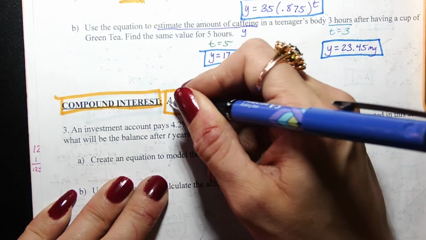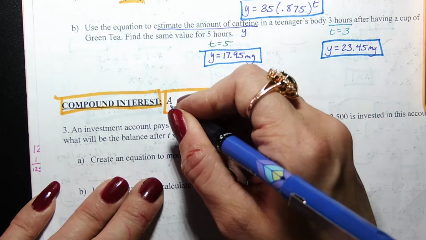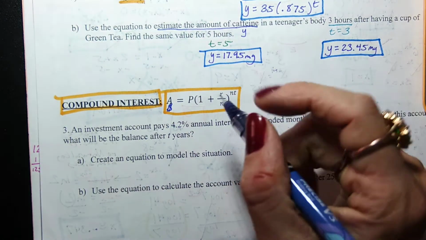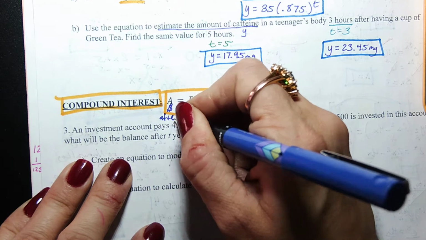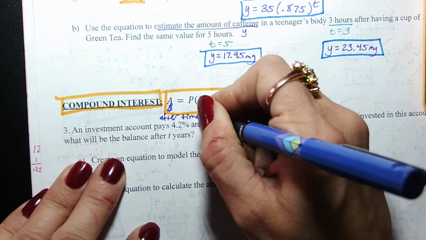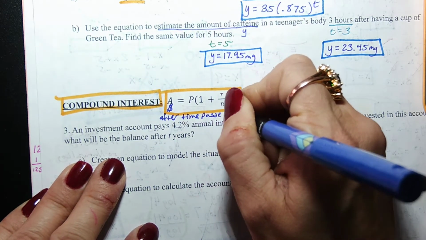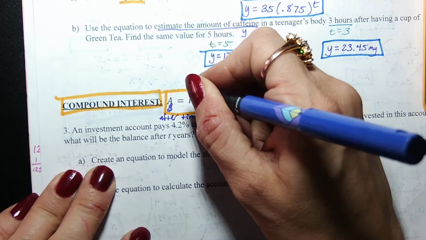That A is the amount of money after a certain amount of time. So money after time passes. The P.